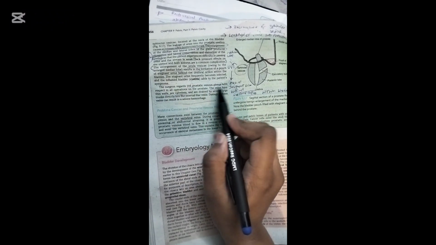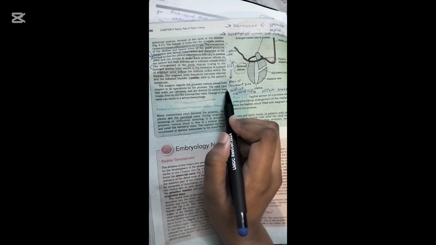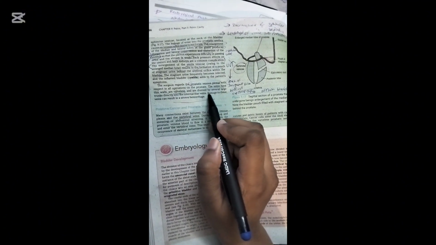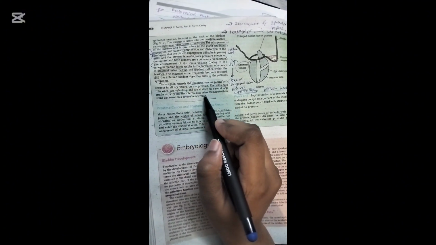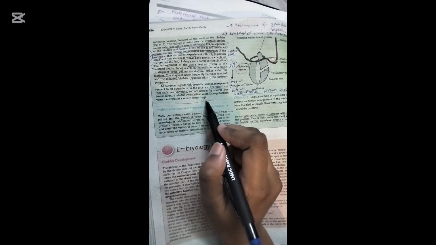The surgeon regards the prostatic venous plexus with respect in all the operations on the prostate. Veins have thin walls, they are valveless, and they are drained by several large trunks directly into the internal iliac veins. Damage to these veins can result in severe hemorrhage.